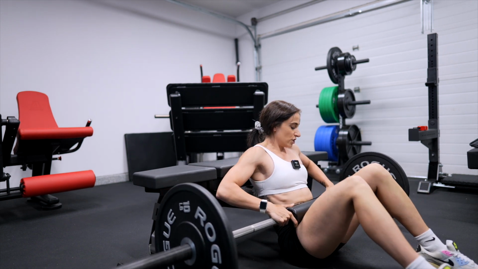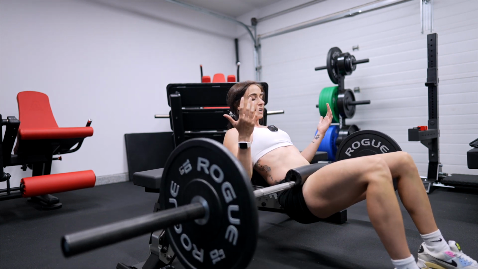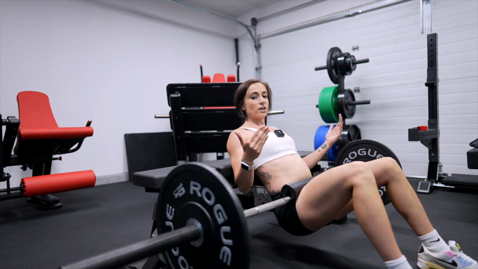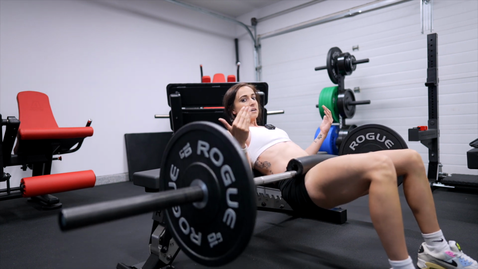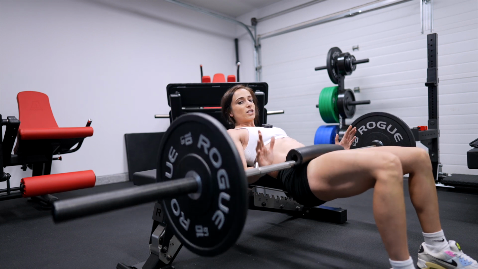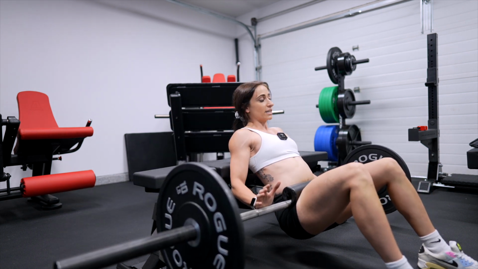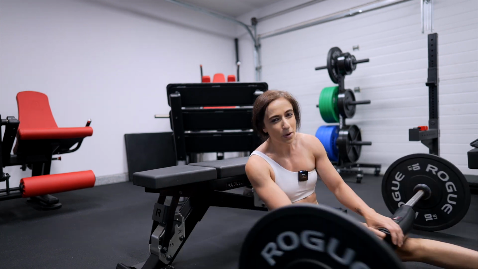Now the KAS bridge, very similar to the glute bridge, where your starting position is still going to be where you're in an elevated position, but you're not going to be as low. You're going to be a little bit higher, where you push up for a full hip extension and slowly come back down, where you're not going to be as low as the glute bridge. Different from the glute bridge, but really not.